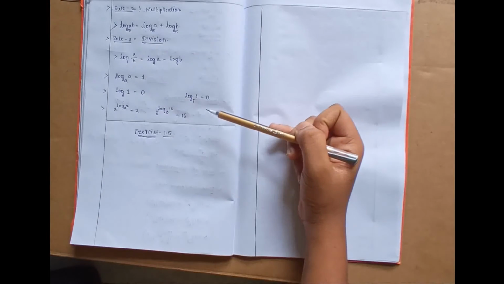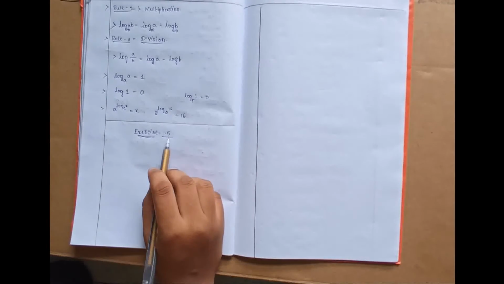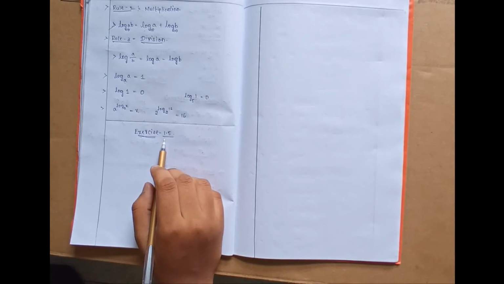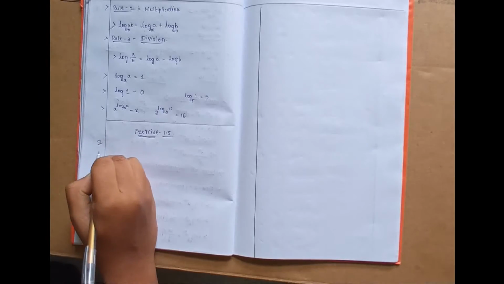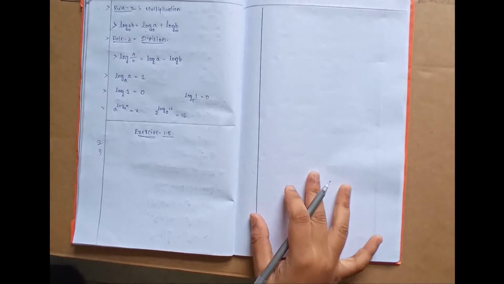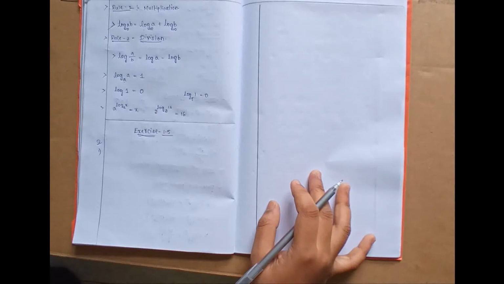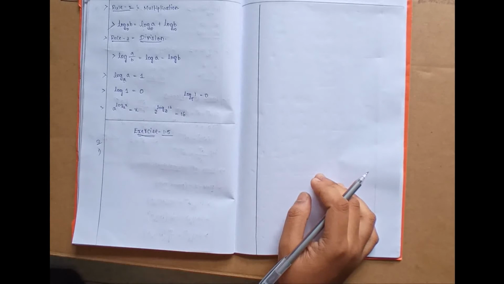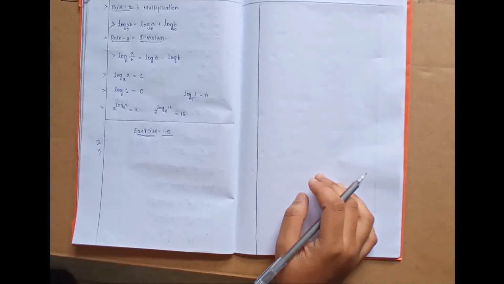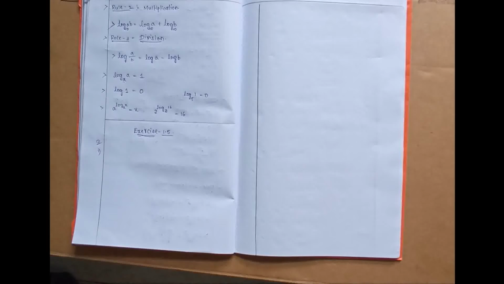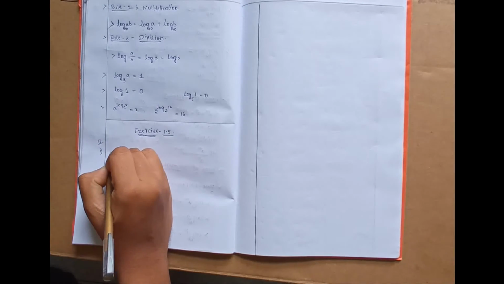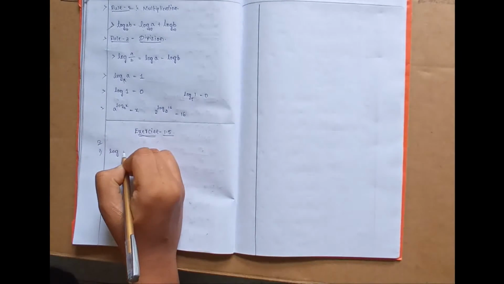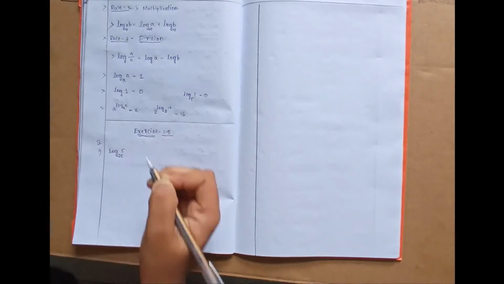Okay, so now let's solve the problems of exercise 1.5. The first question is determine the value of the following. Here we should determine the value of the given expressions. We have 9 of them. Let's solve all of them. The first one is log 5 to the base 25.